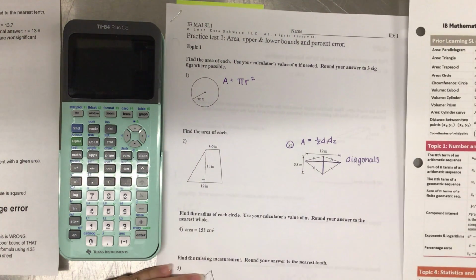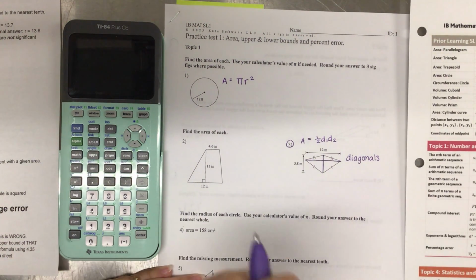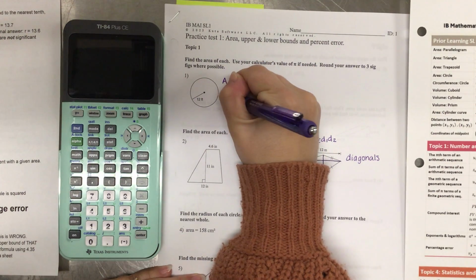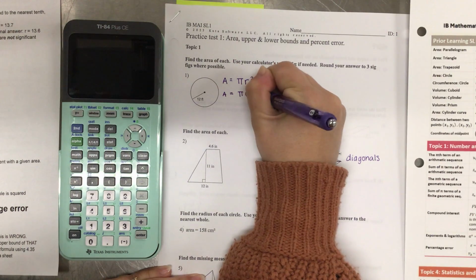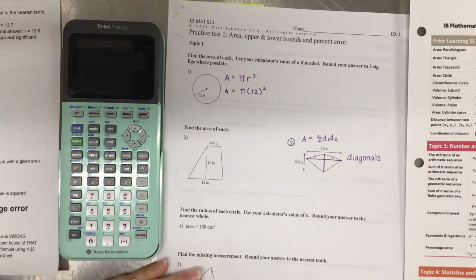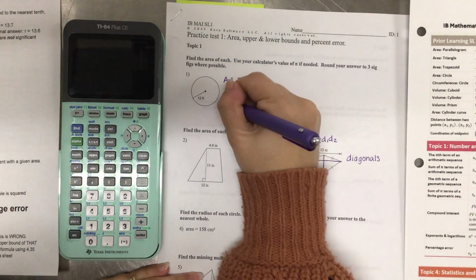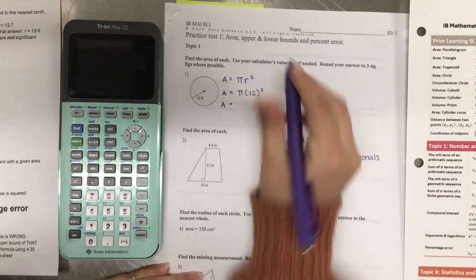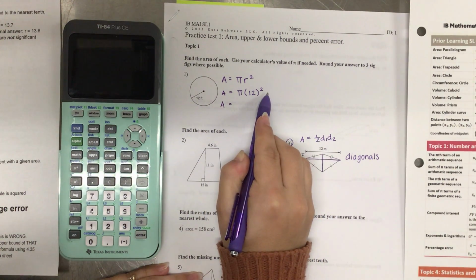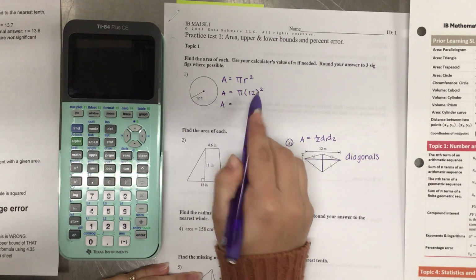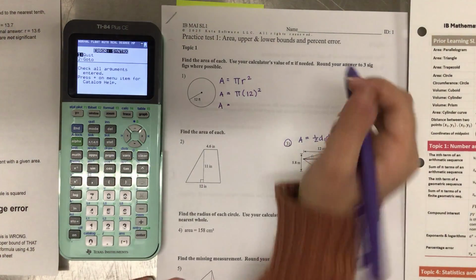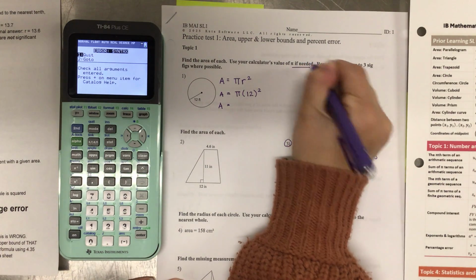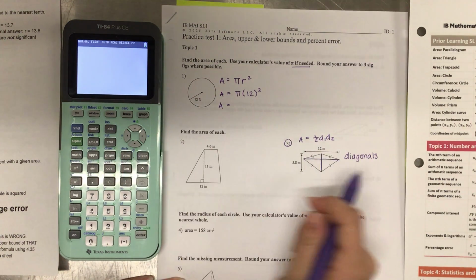On your test, what I want to see is you setting up the area formula correctly, pi and then 12 squared. Once things are plugged in, you can plug that right into a calculator, and it should be able to read this very easily. Make sure to use your calculator's value of pi if needed.